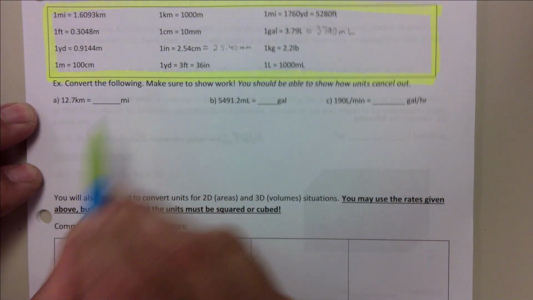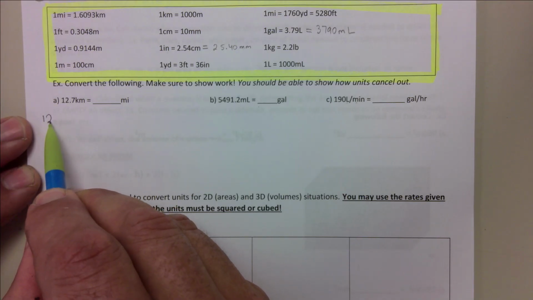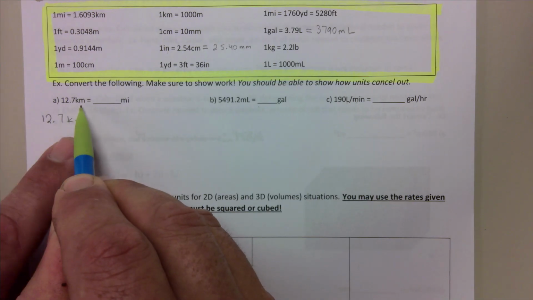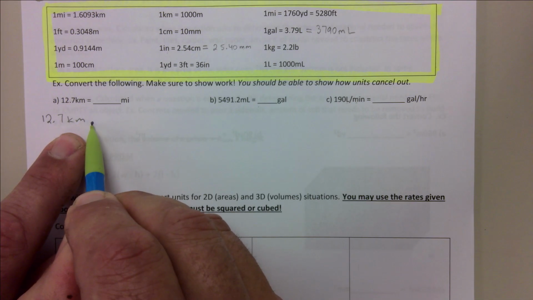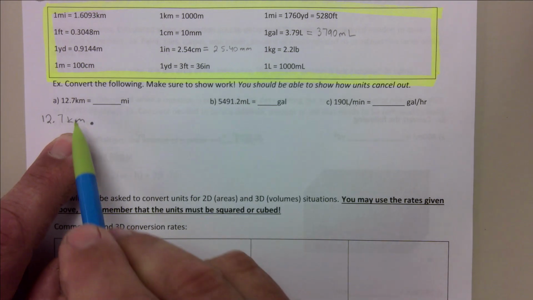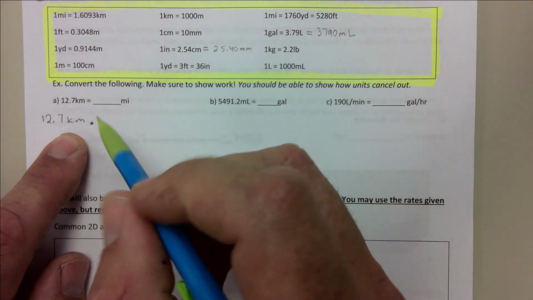So let's convert kilometers to miles here real quick. The way I do it is I start with, in this case, kilometers, and then I multiply it by one of the rates that I just gave you. We look for miles and kilometers, which is the very first one here. But it does matter.